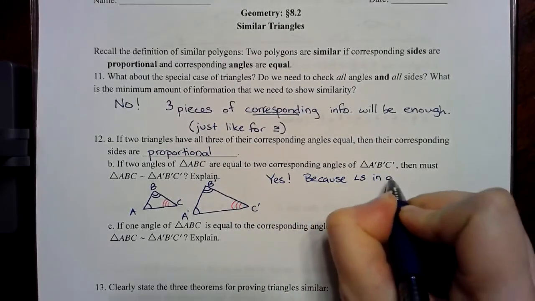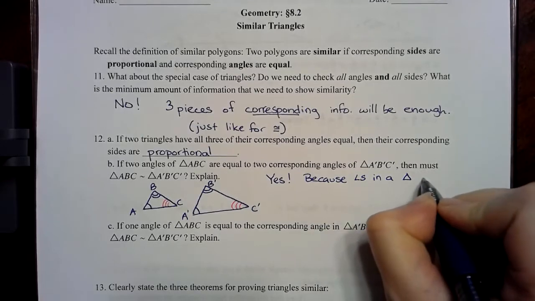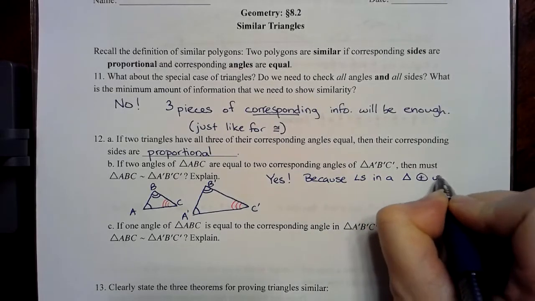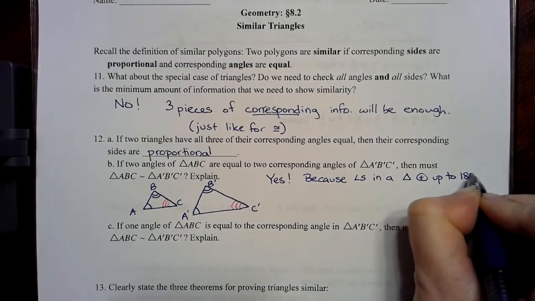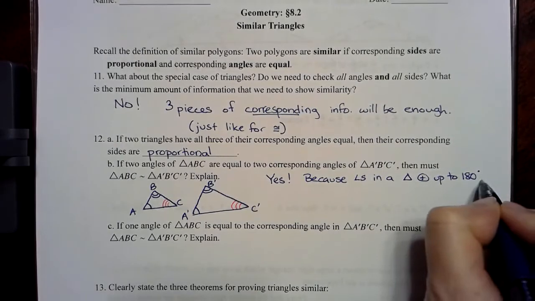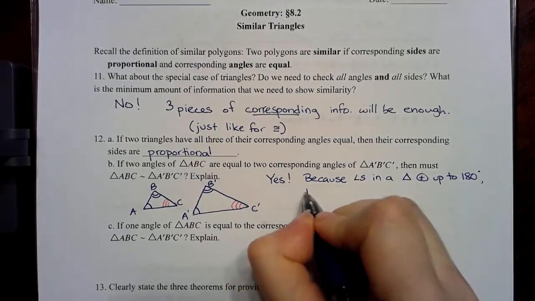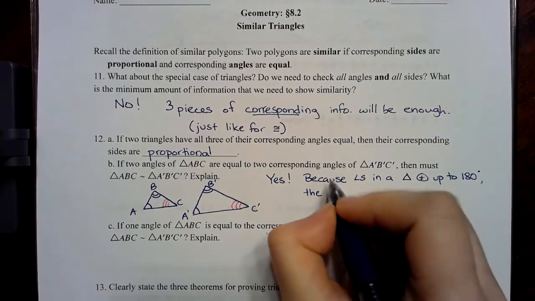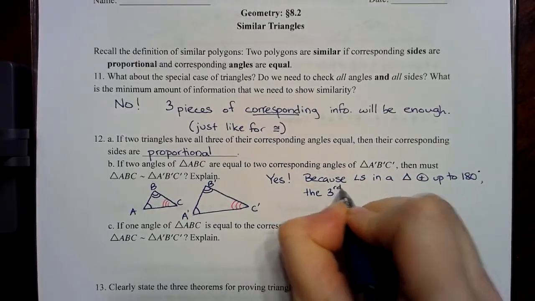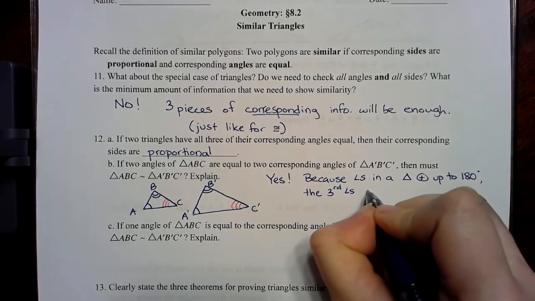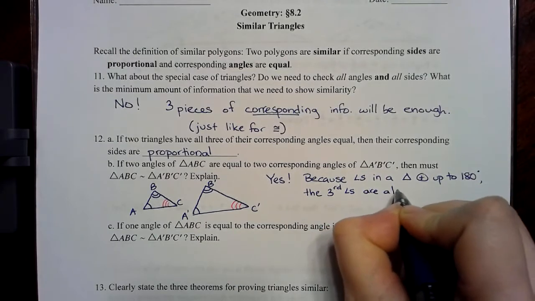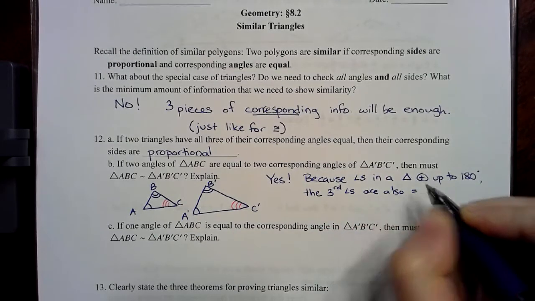Because angles in a triangle add up to 180 degrees, the third angles are also equal.